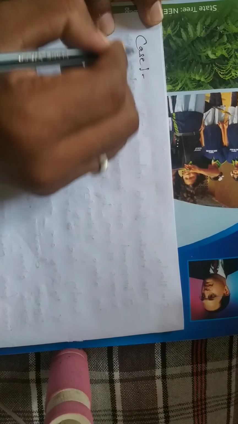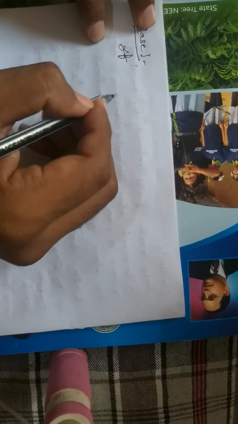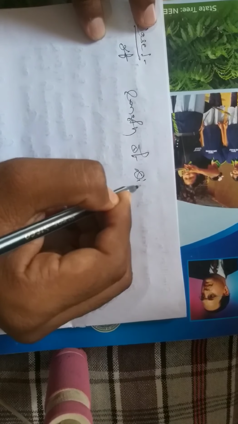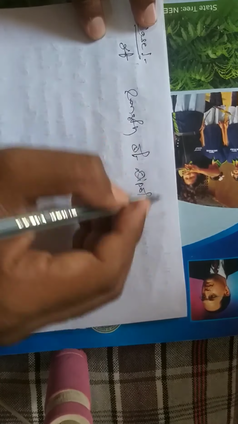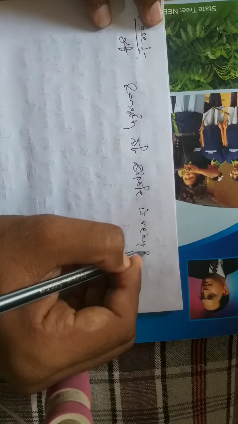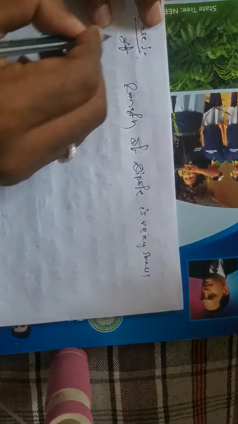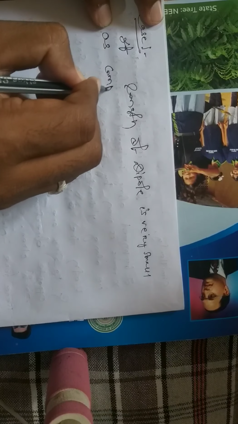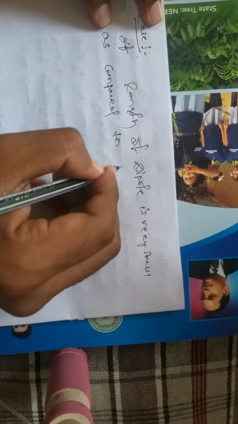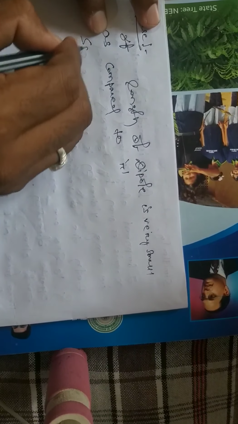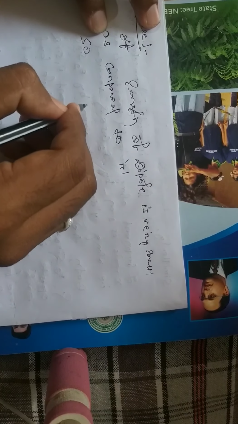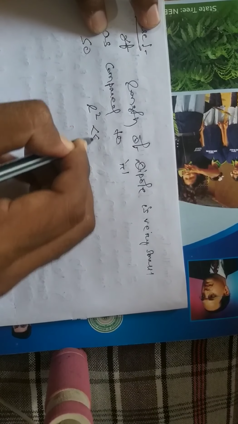Now in the case where the length of the dipole is very small as compared to r, so the square of the length of the dipole, that means l square, is much less than r square.